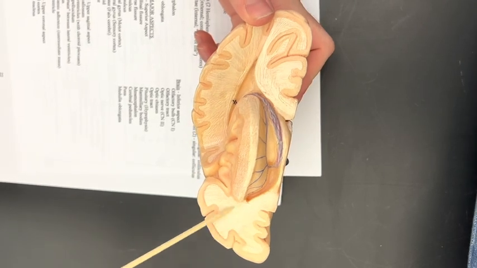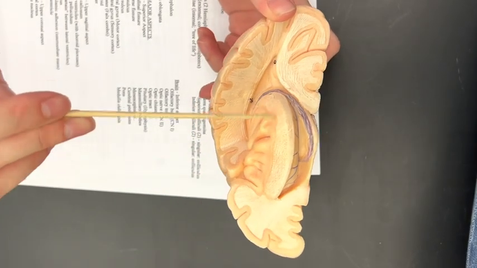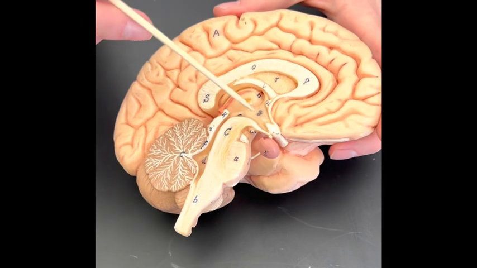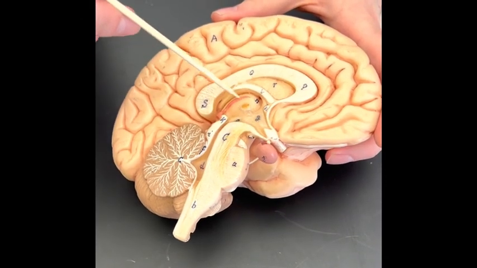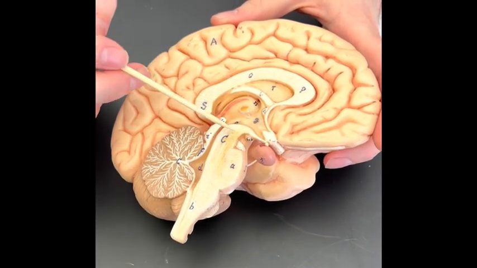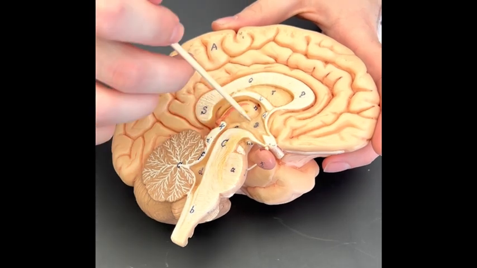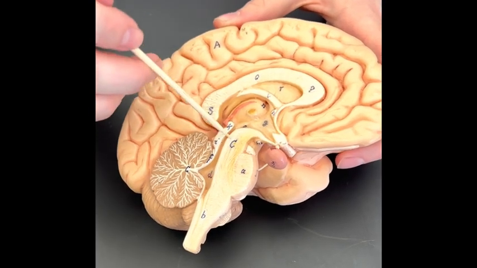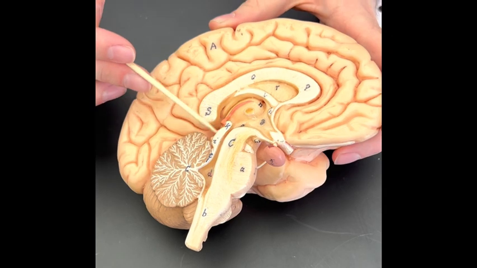This is cerebral cortex, and this is caudate nucleus. This right here is the hypothalamus next to the thalamus. This is the cerebral peduncles. So this line in between is the cerebral aqueduct. On the other side of the aqueduct is the corpora quadrigemina.